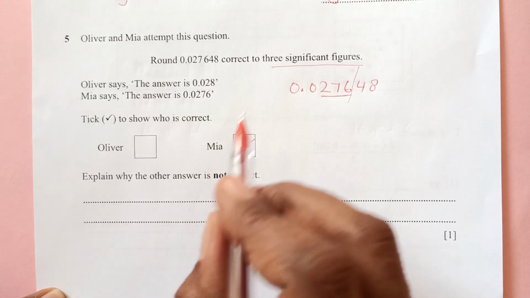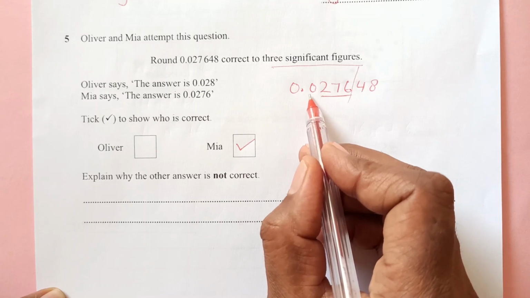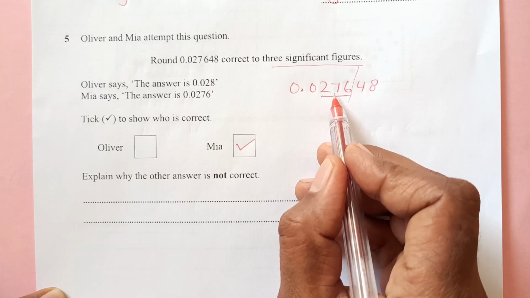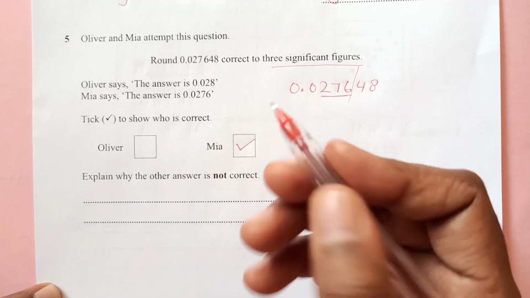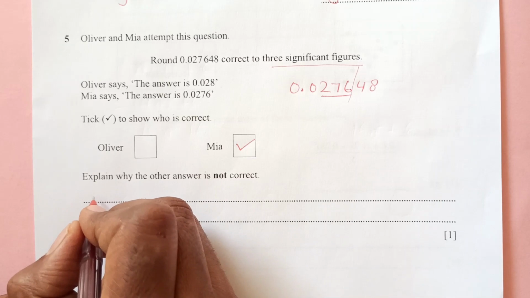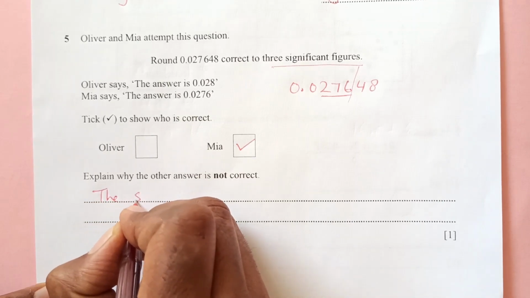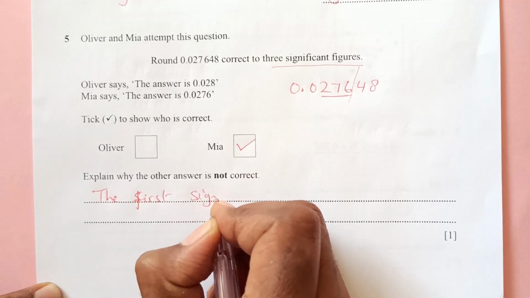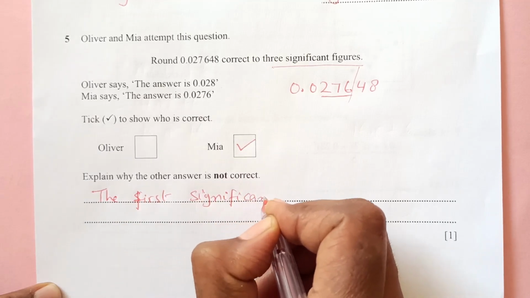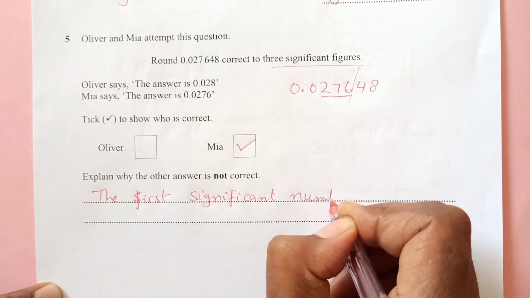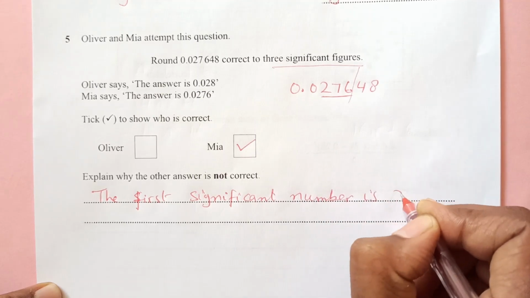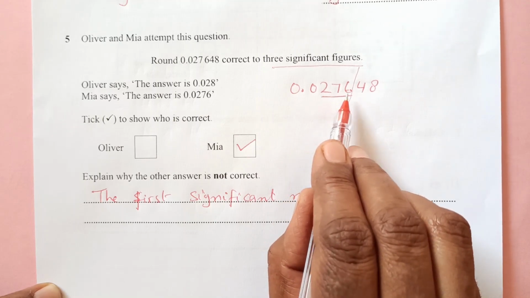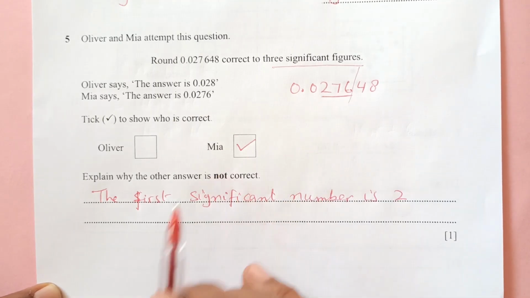Here the first 0 is not significant, so the first significant figure is the number 2. So that's why the second is 7 and the third one is 6. So that's why Mia is correct.